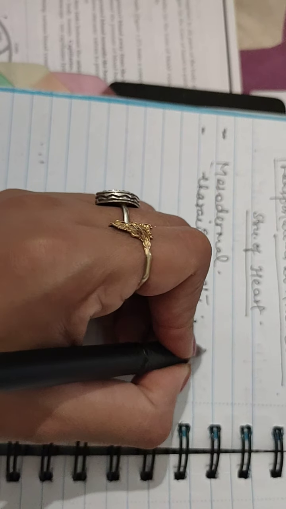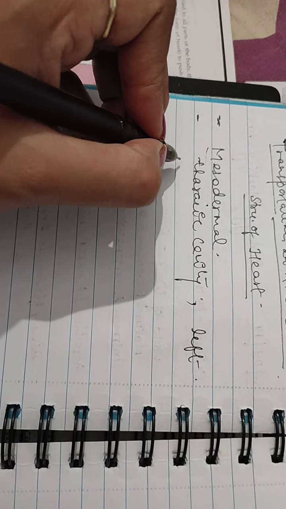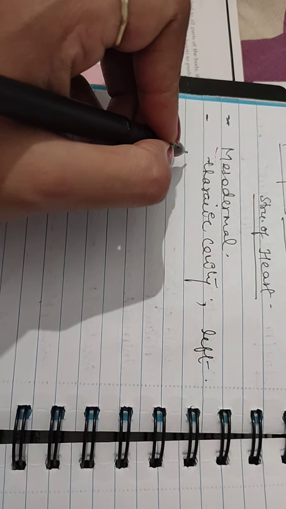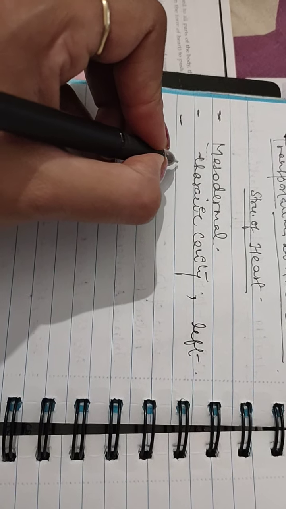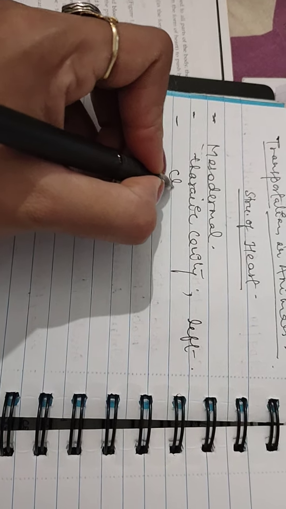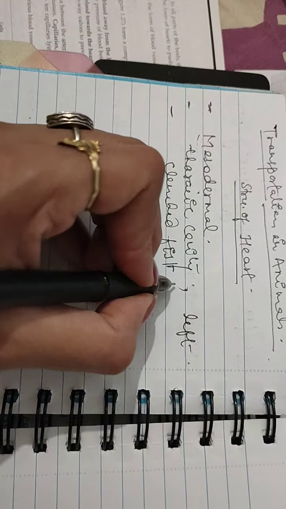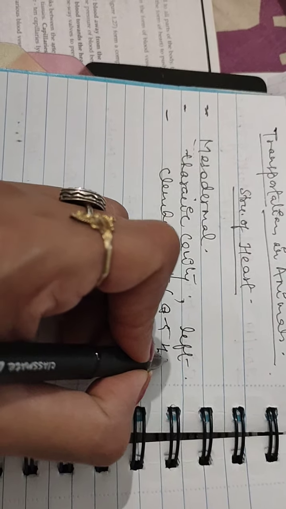It is slightly tilted towards the left side, and that's why people used to say that the heart occurs at the left side, but it is not exactly so. It is only slightly tilted towards the left side, and it has the size of a clenched fist. Clenched fist means band muthi.